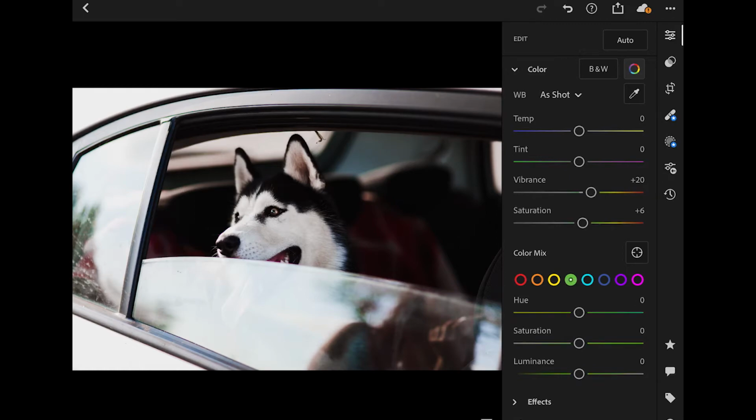Go to green. Saturation to -50. And luminance to -25.